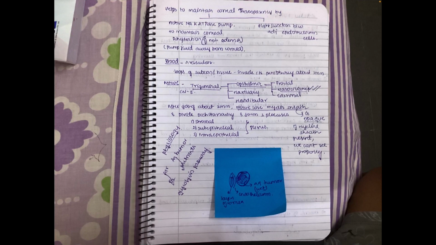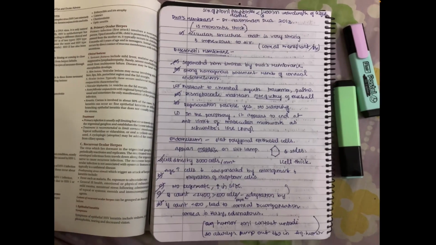So the active Na-K ATPase pump is present to maintain the corneal dehydration. The fluid is pumped away from the cornea into the aqueous humor, and the tight junctions are also present in between the endothelial cells. So this is about the endothelium.